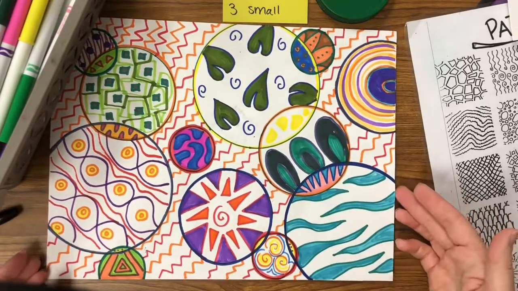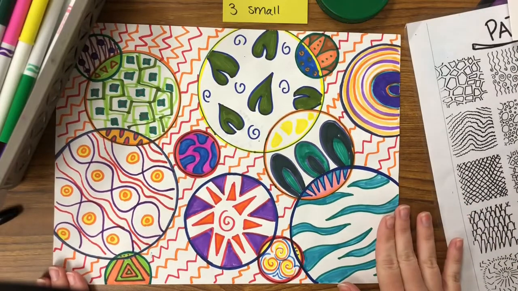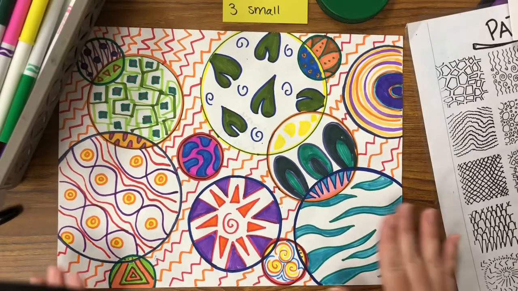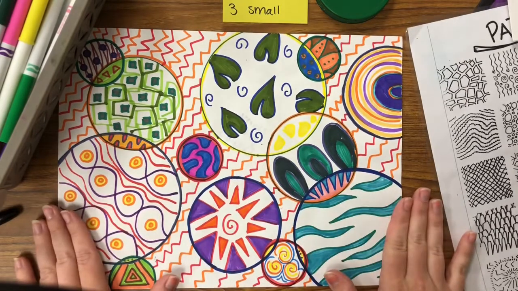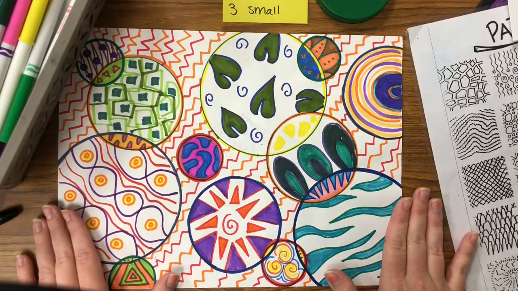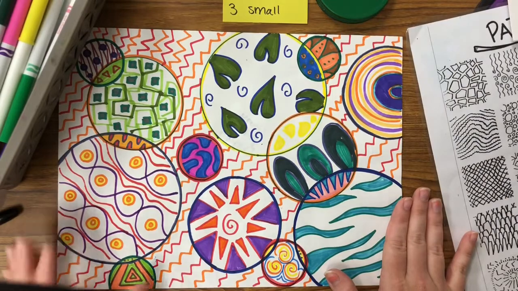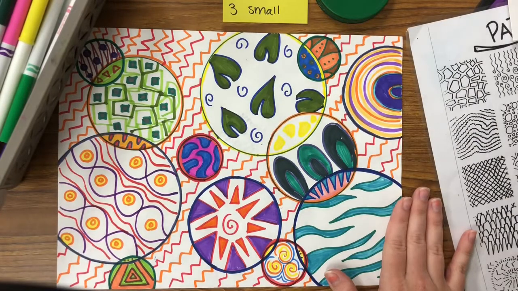I cannot wait to see how creative you guys get with your awesome abstract art. You have 2 weeks to do it, so make sure you're spending your time and not rushing. It's not something you should get done in 5 minutes. Make it look really good, and then you can turn it into me on campus.